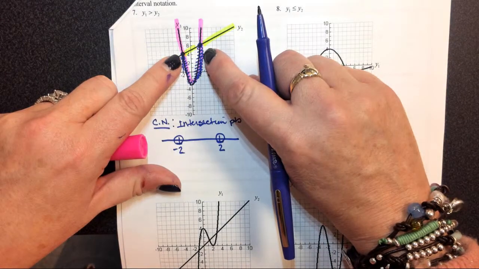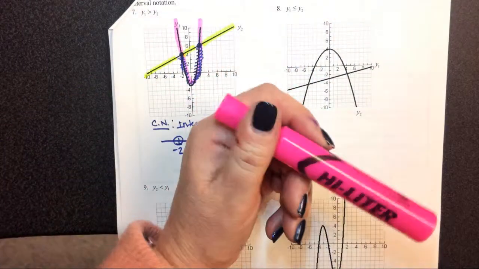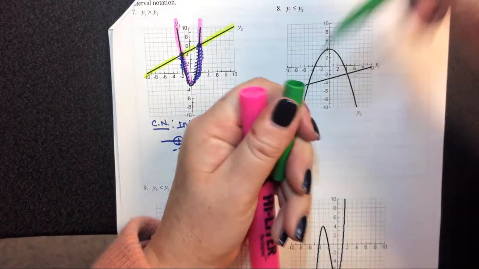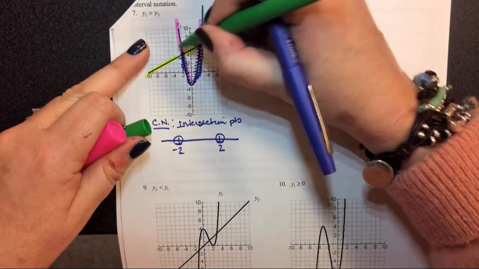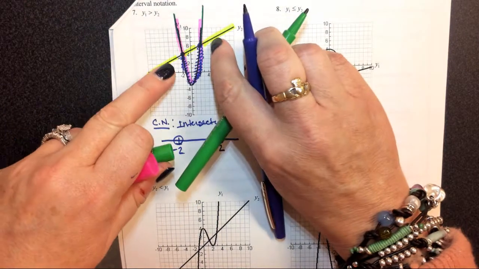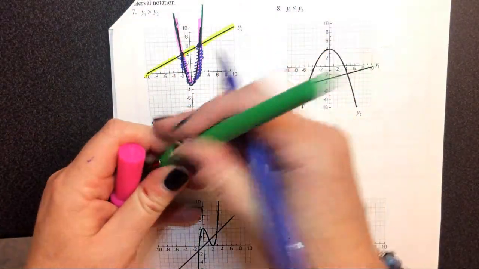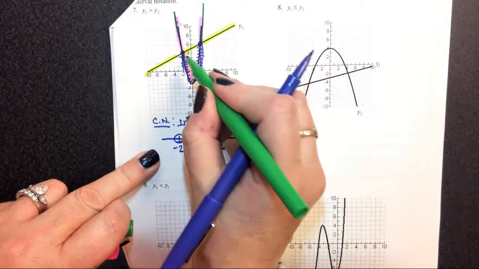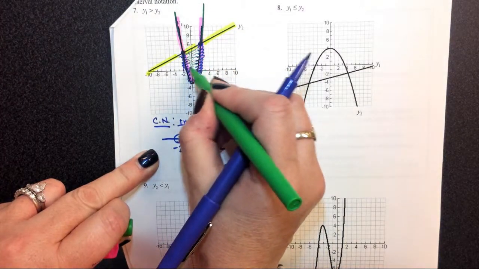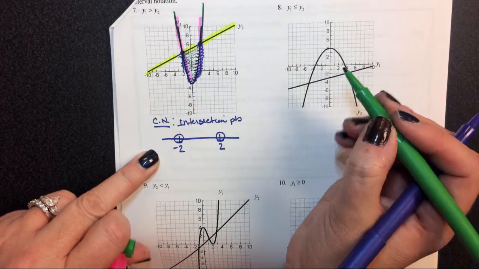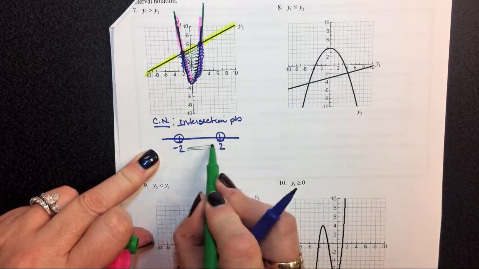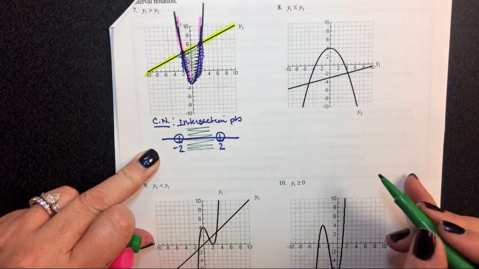So the solutions to this inequality are going to have to be here and here. That's where the parabola is above the line. Between -2 and 2, that's where the parabola is below the line. So on my number line, none of my solutions can fall here.